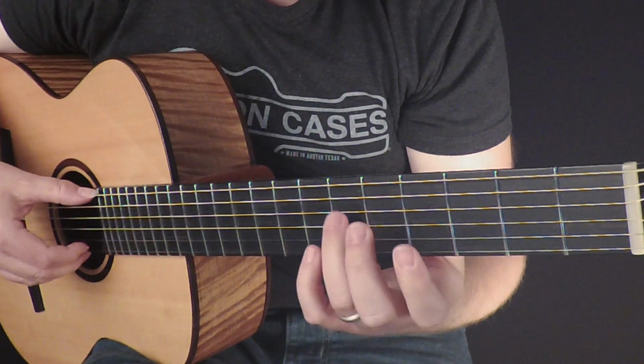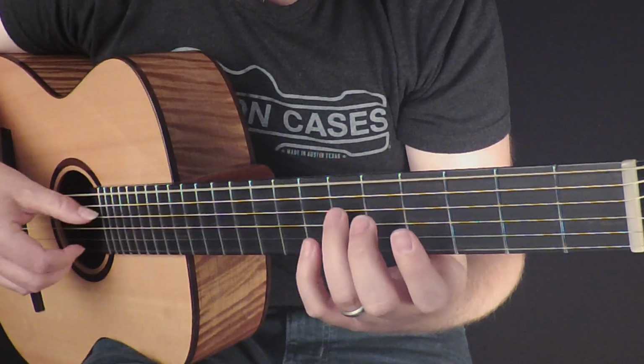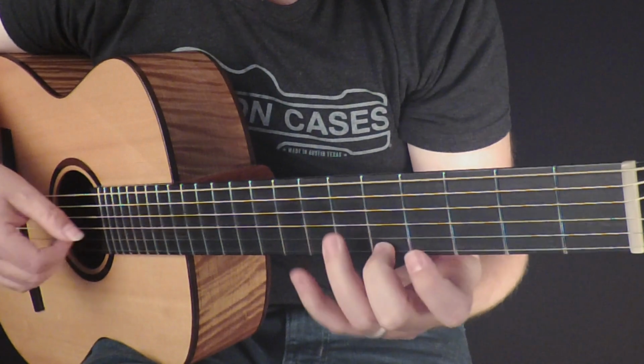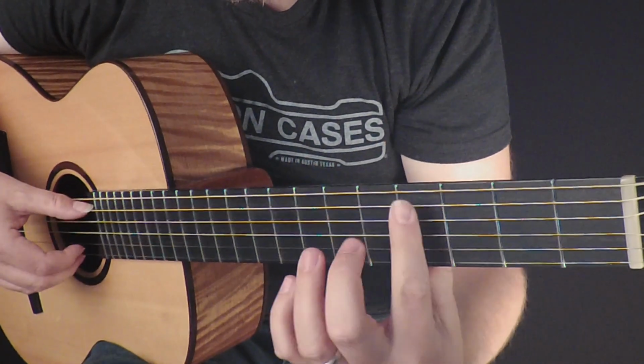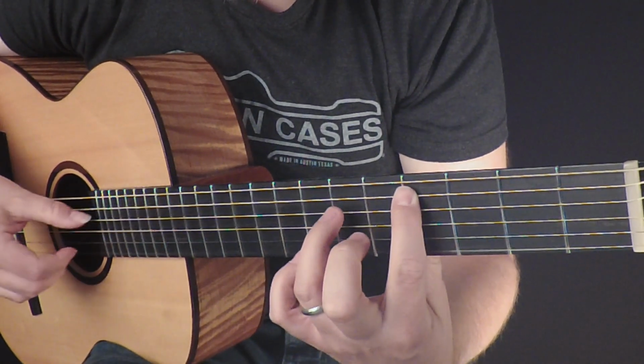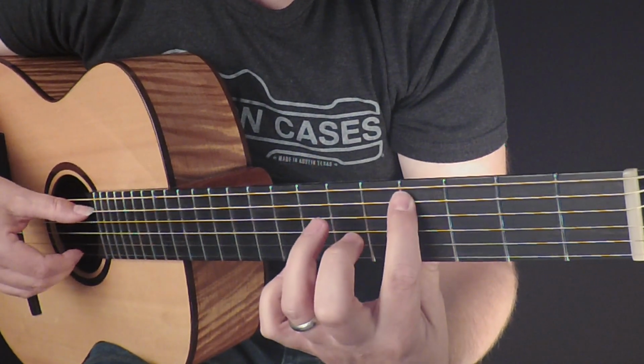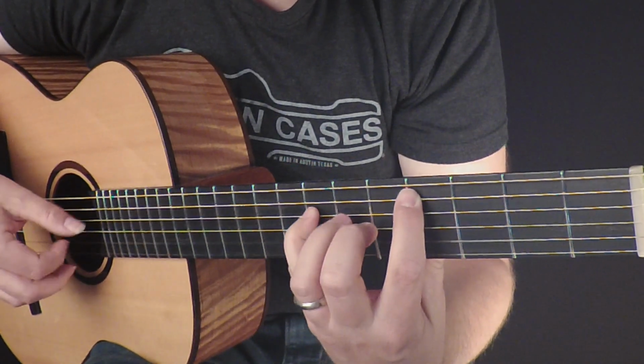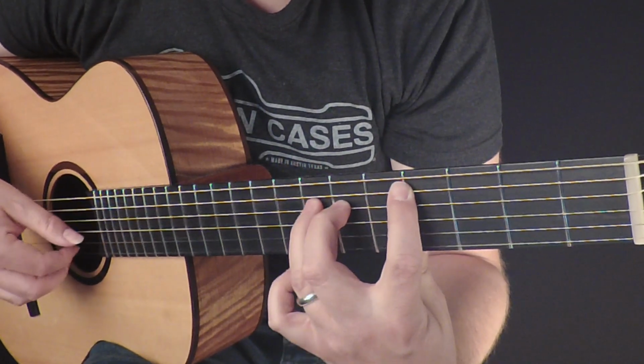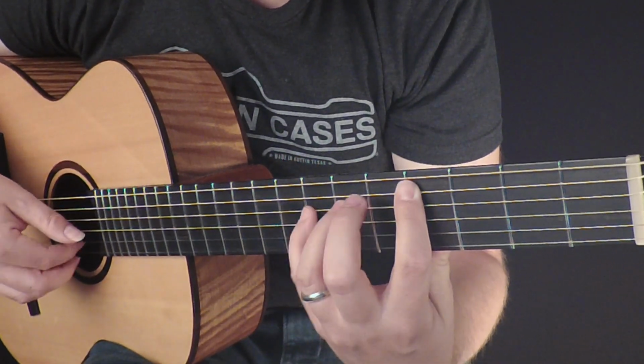So you want to use that fingering. 1, 2, or 1 and 2 and 3, and then bring your first finger to C sharp. You want to make sure you're using that fingering there. It's kind of hard to go. Possible, but you have to have long fingers.